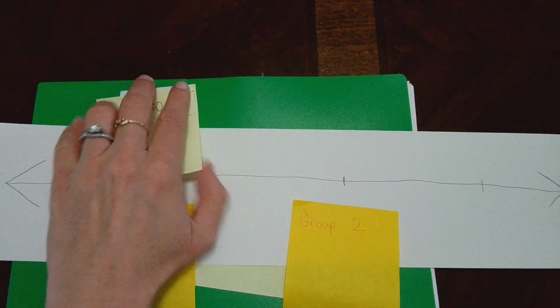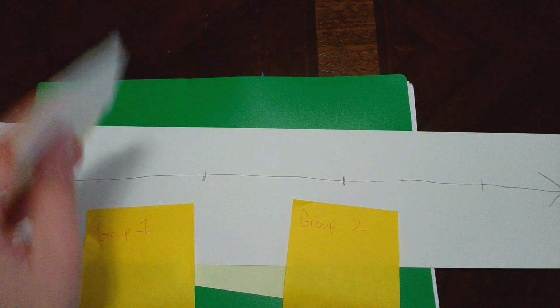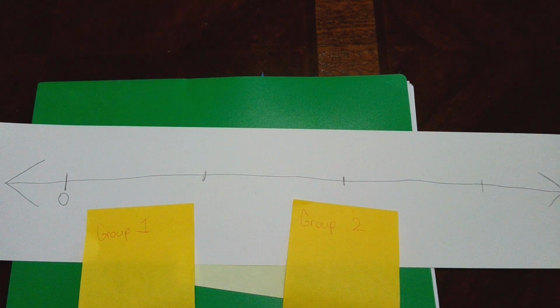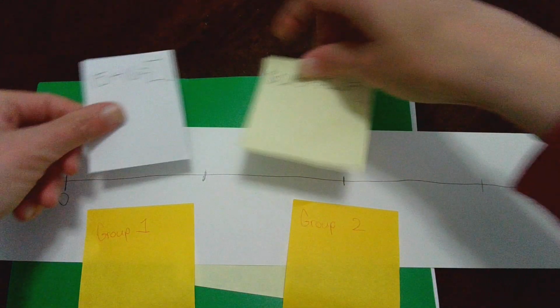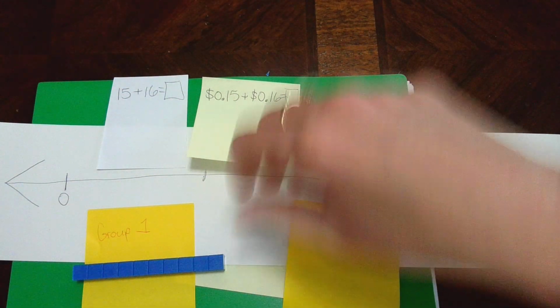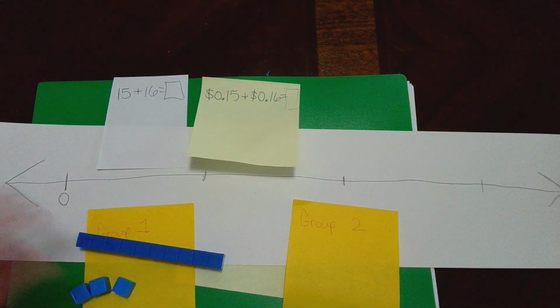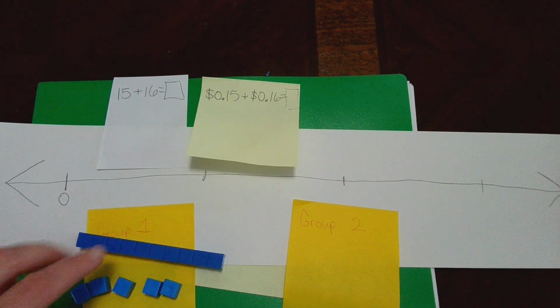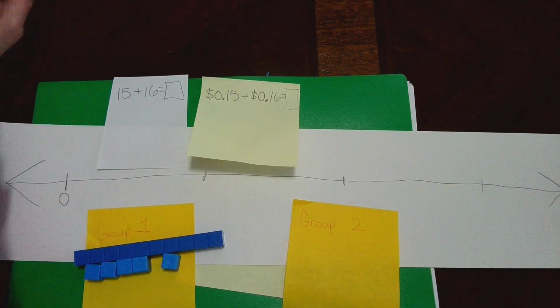Now you might already know how to add this in your head, but learning how to do it on a number line is something that a lot of people struggle with. Like, why does it make sense, or why do I have to do it? So first thing we want to do is set up the groups. We have 15 plus 16, so we could do 15 here.